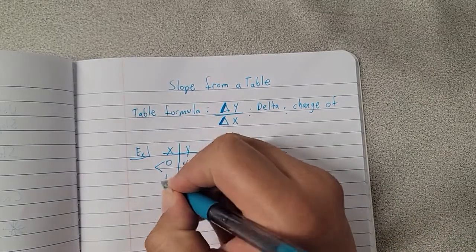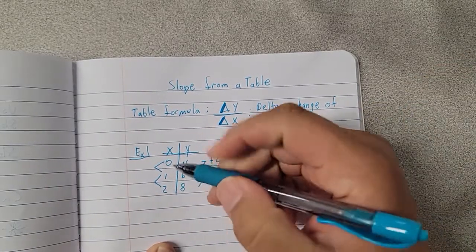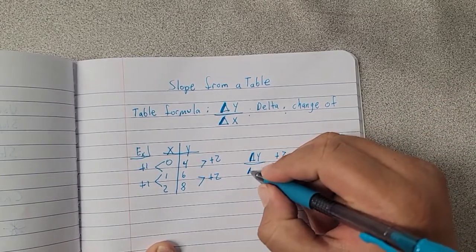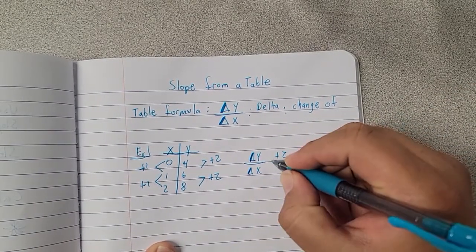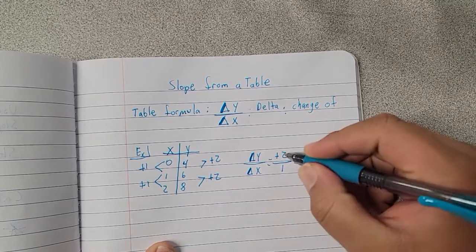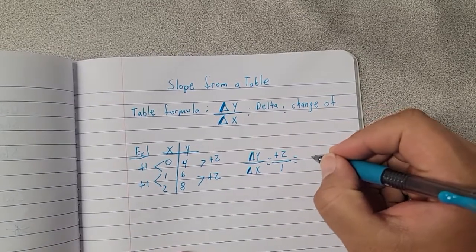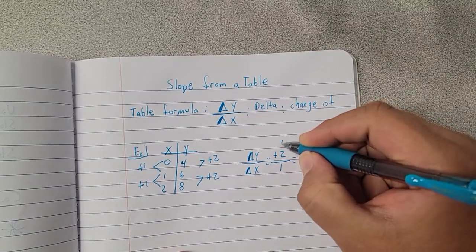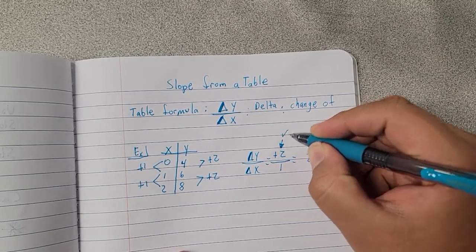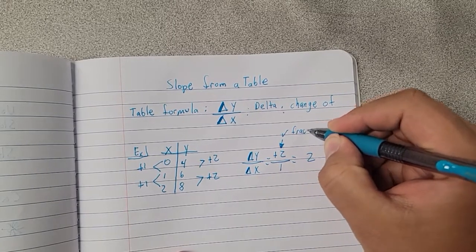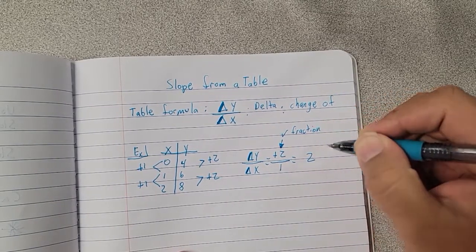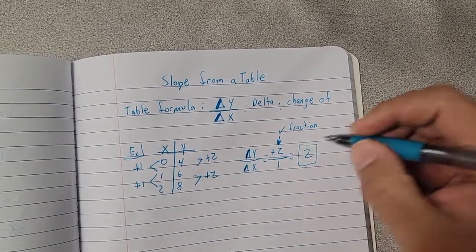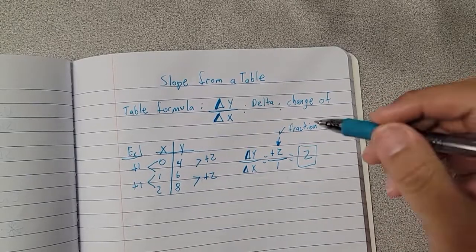And over here on the x side, I notice that it's changing by 1. There's a +1 pattern. So my delta x is going to be 1. If I type this in the calculator, what is 2 divided by 1? That's going to be 2. But we do like to keep them in fraction form. The whole number is correct. Your answer is +2. But just to let you know, we like to keep it in fractions for other reasons.